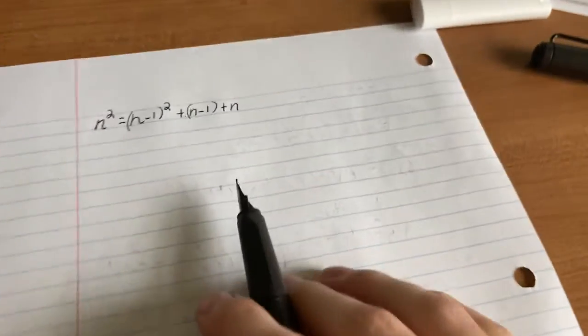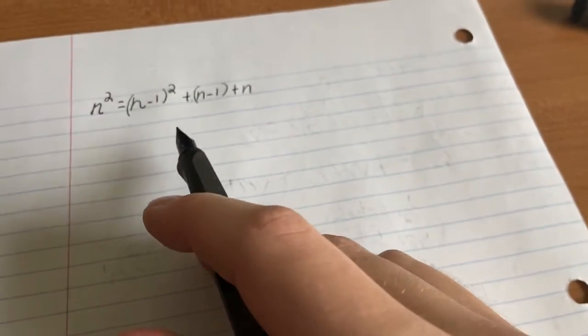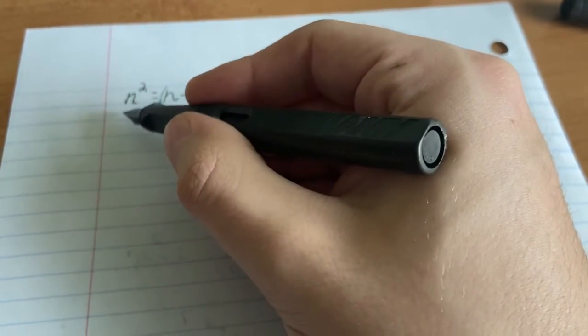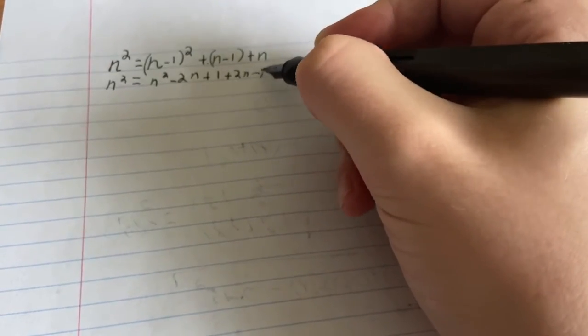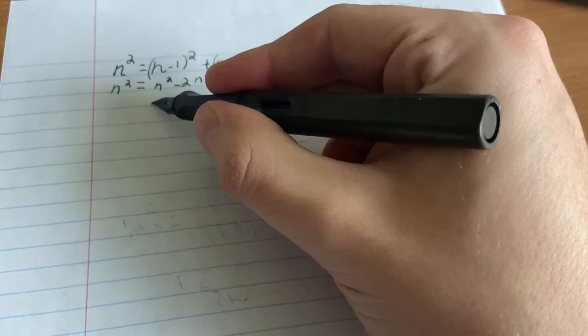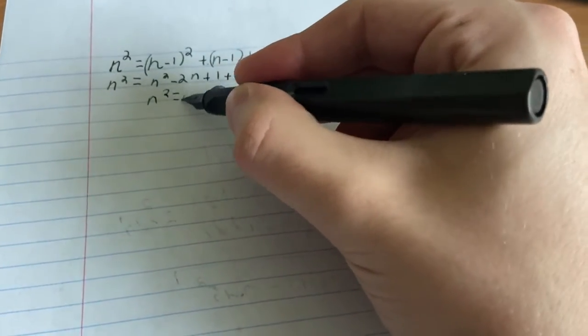Now, I think there's two things we can do with this formula. One would be to solve it out, and we will probably see, hopefully, that it is the same. And so that's plus 2n minus 1. So all this cancels out, and it's just n squared equals n squared.